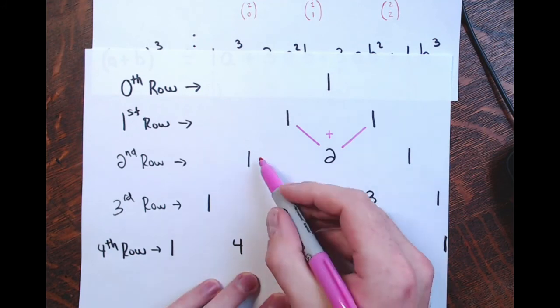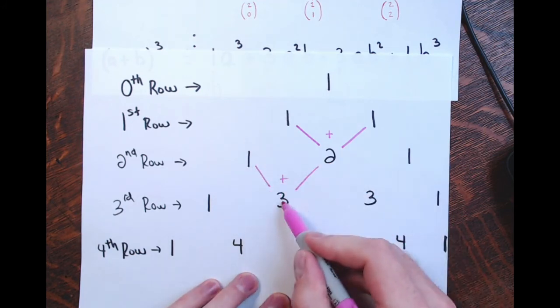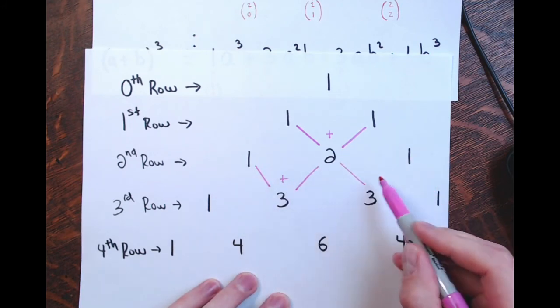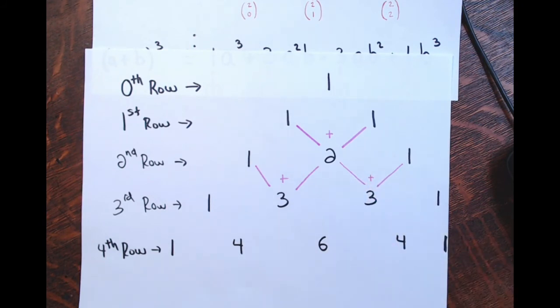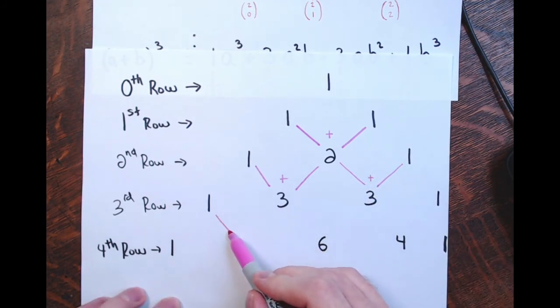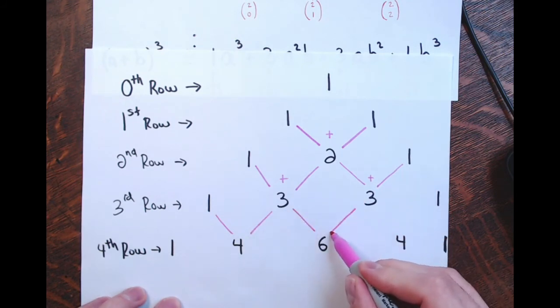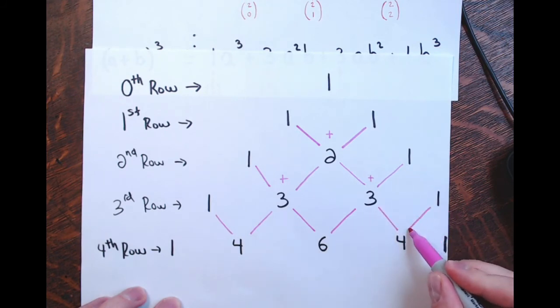All right. See, 1 plus 2 is 3. 2 plus 1 is 3. 1 plus 3 is 4. 3 plus 3 is 6. 3 plus 1 is 4.